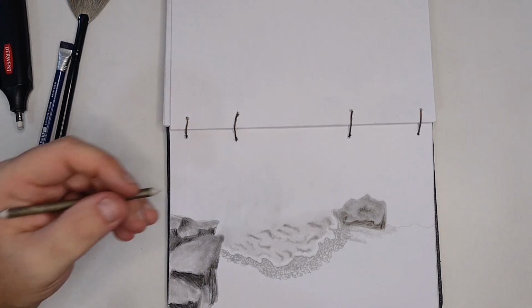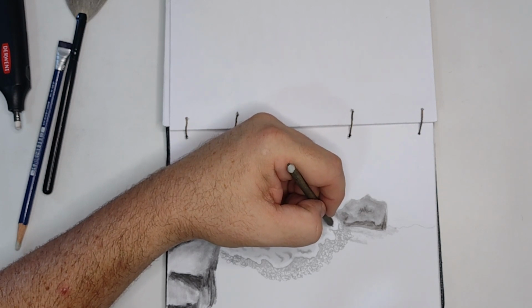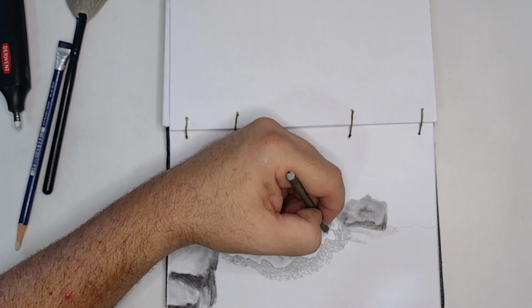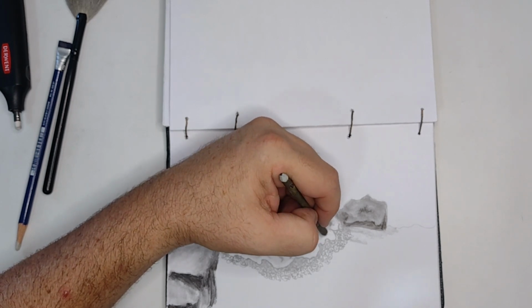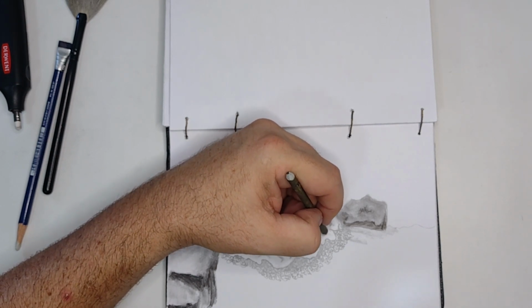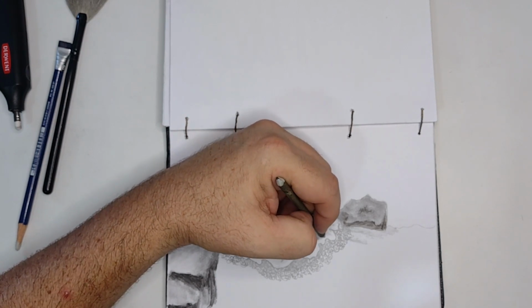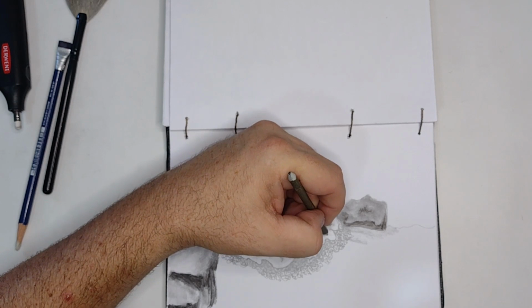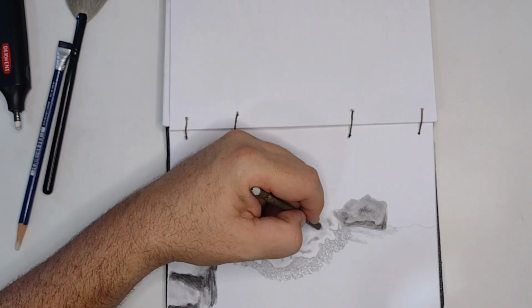So I will just approach the blending stump here and smooth this transition from the very white to the stain I created. So you don't see a line, a transition here. When you see the drawing, you cannot see the transition. So this way, in my opinion, looks much more realistic.